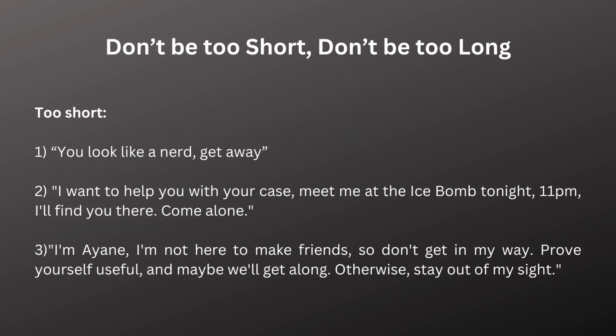Don't be too short, don't be too long. Preference plays into this a lot. Some people like longer messages, some people like shorter. Find a middle ground and set the pattern for future messages.